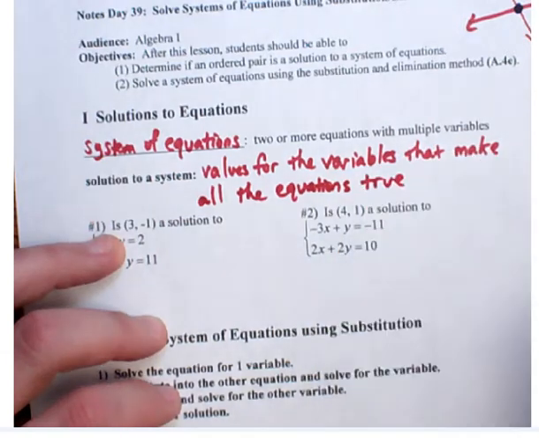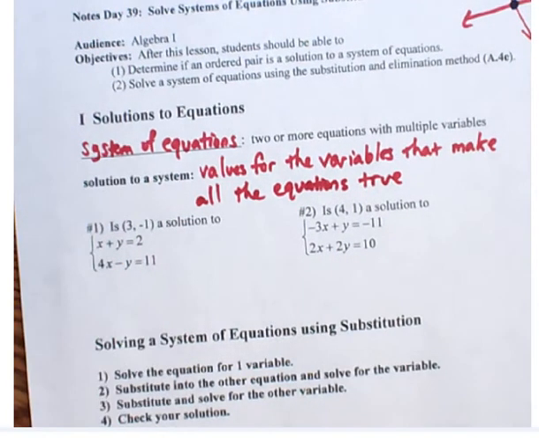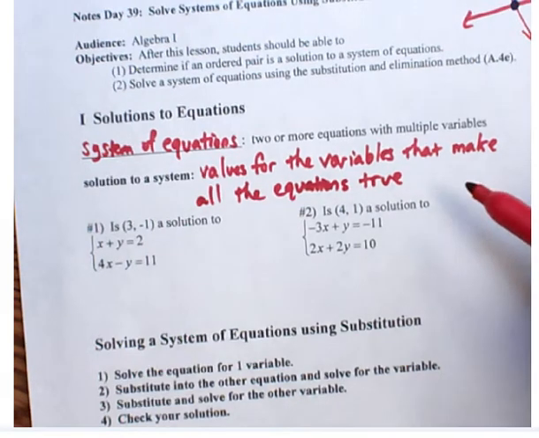It's the values for the variables that make all the equations true. So whatever x is, for example, in one equation, x is the same in the second equation. Whatever y is in the first equation, y is the same thing in the second equation, and those values have to make each equation true.